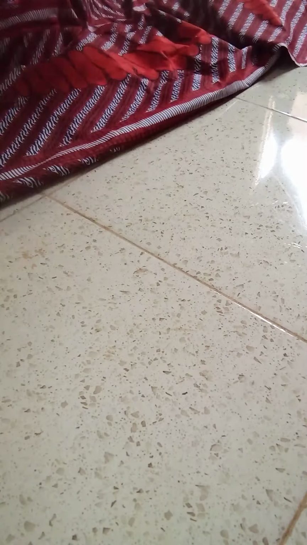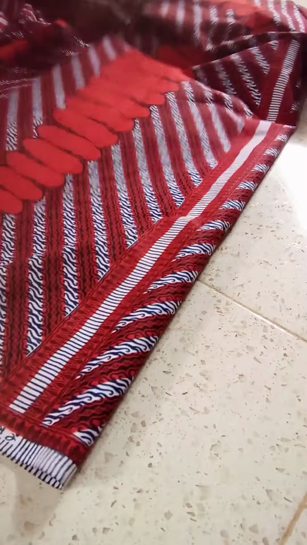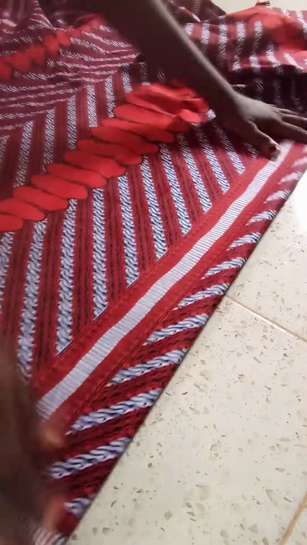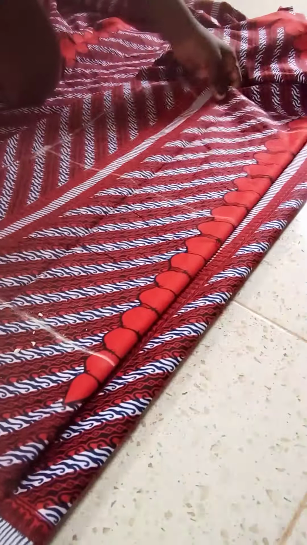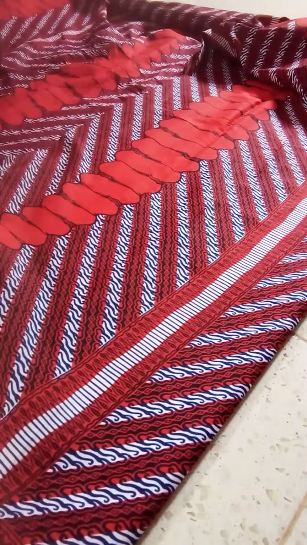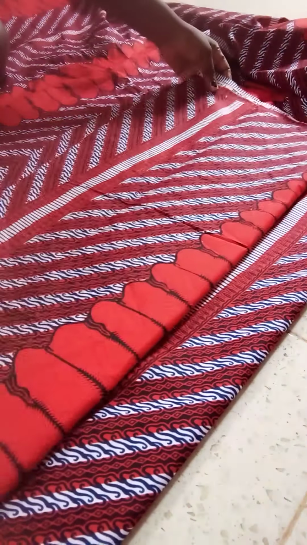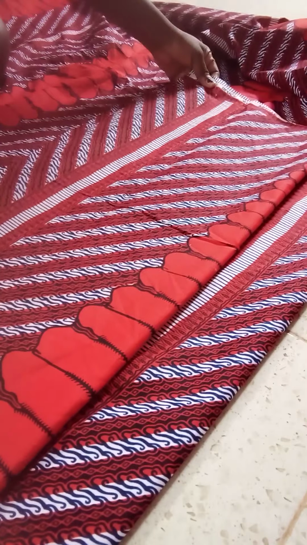So we are cutting the back, placing the front on the back, and adding your slit allowance.